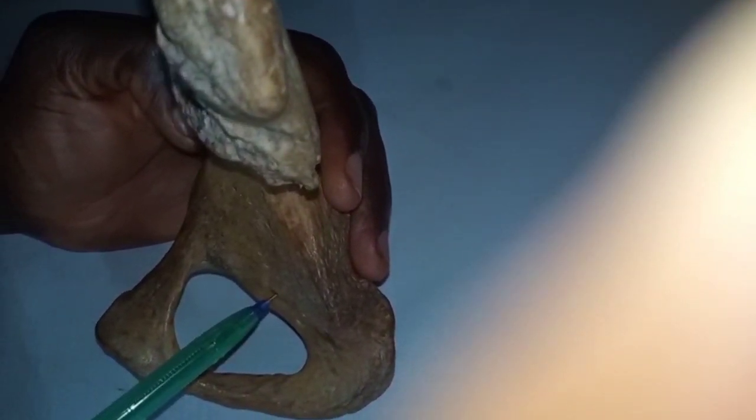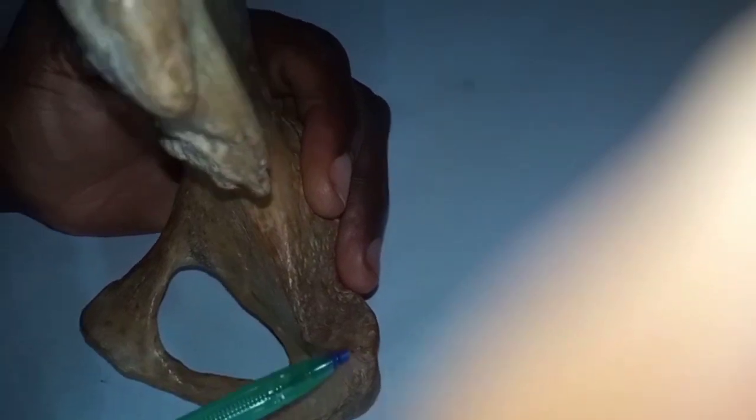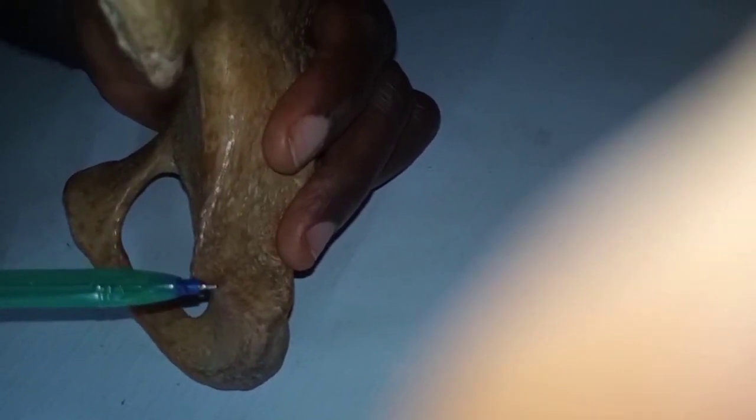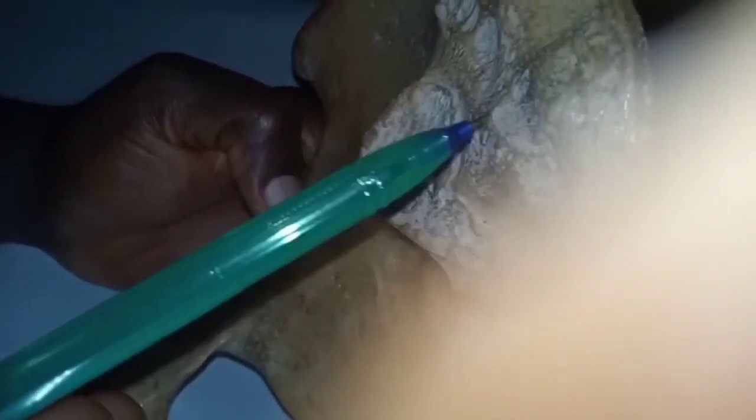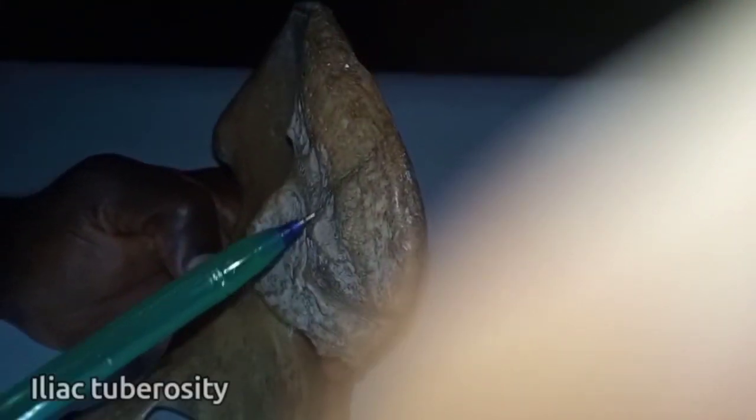Then we have the lesser sciatic notch, we told you, and the ischial spine. Then coming here, we have the auricular surface for the sacrum. The auricular surface for the sacrum is here. Then when we come up here, we have the iliac tuberosity, over here.